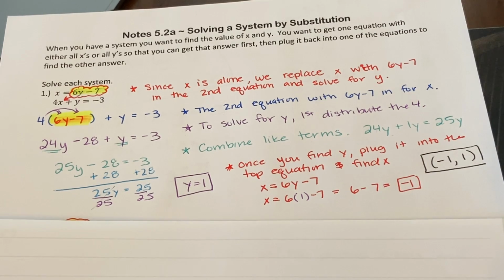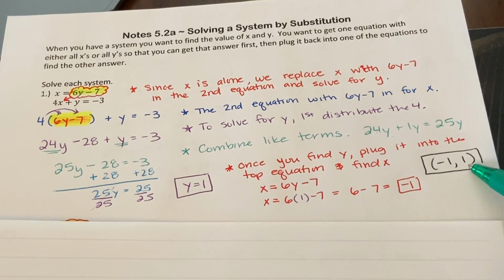So if we write it as an ordered pair, the x always comes first. So our answer is going to be negative 1, 1.